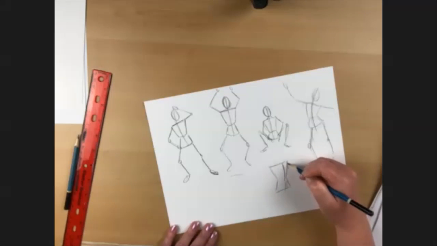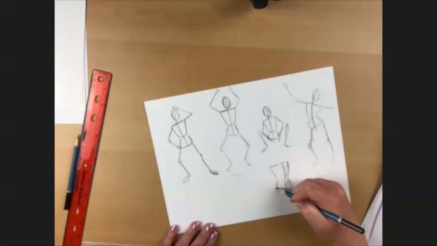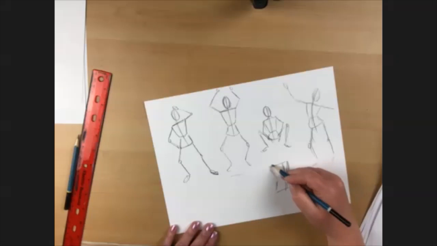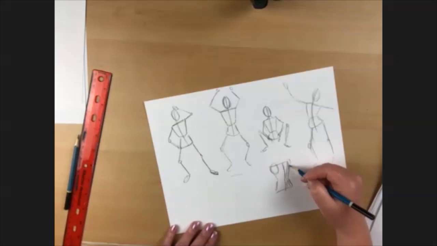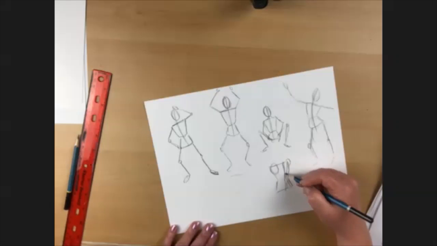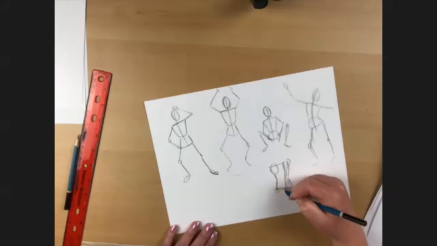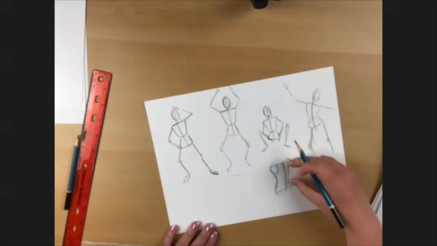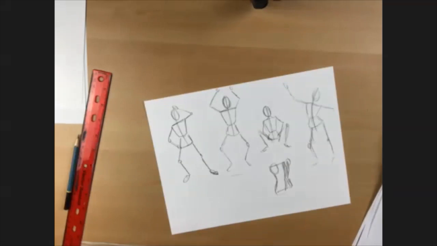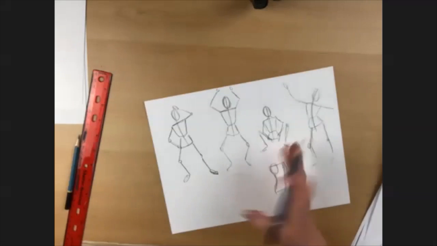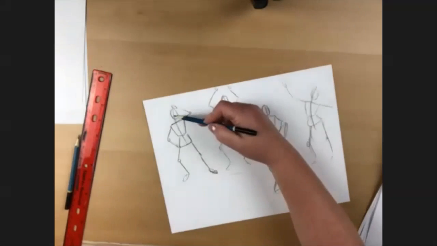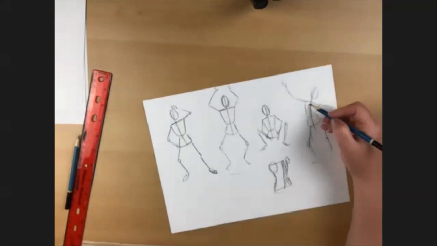See that? And then you'll get more of a shoulder here and not so much here. So have that guide if you need to, so that you know how to split your body and as it moves around, that you can put it where it belongs.